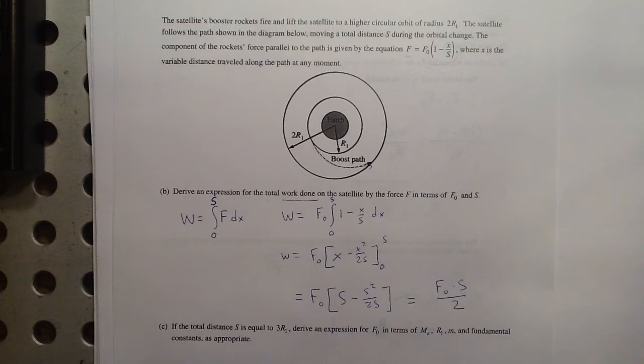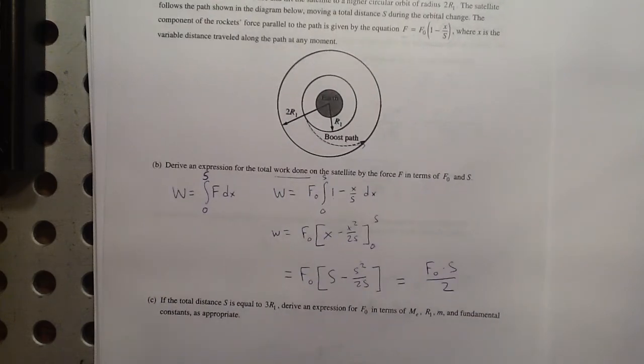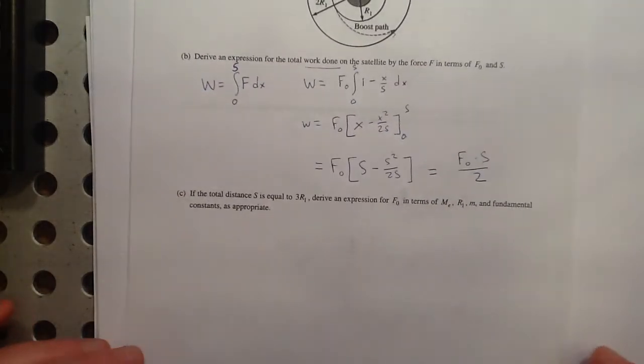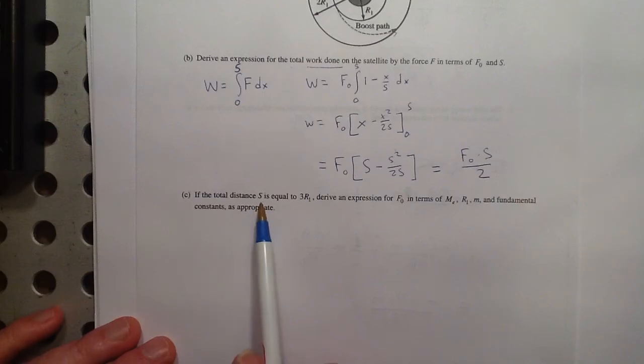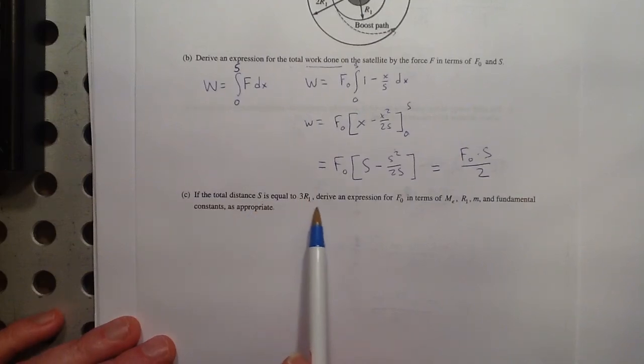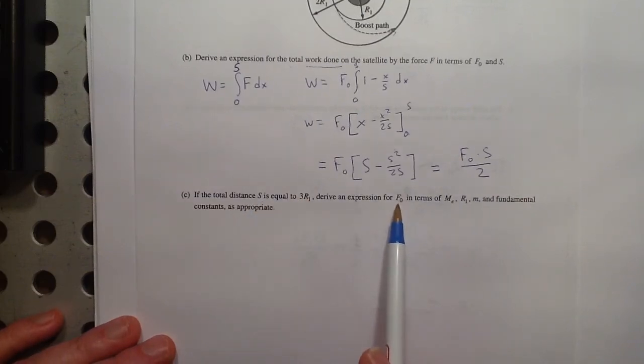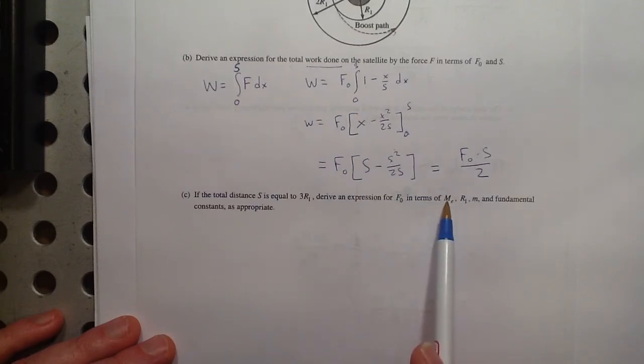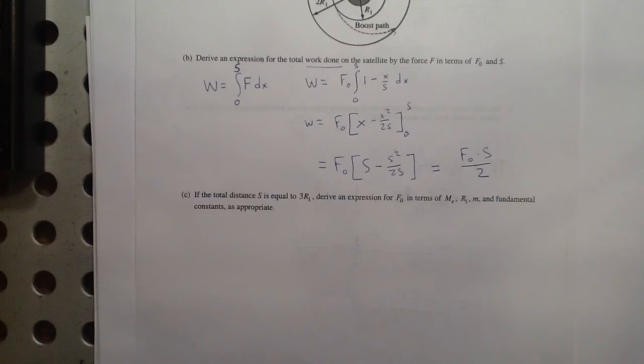That's the total work done. Interesting. And it makes sense that the total work done would be a force times a distance, right? All right. Let's see what they're up to in part C. If the total distance s is equal to 3r1, derive an expression for F sub 0 in terms of me, r1, m, and fundamental constants as appropriate.